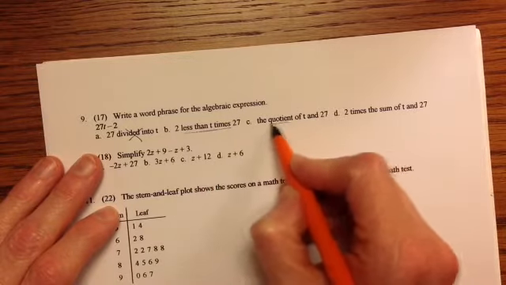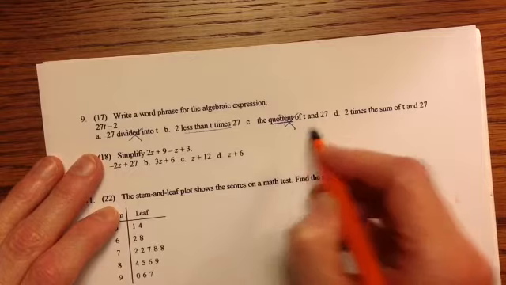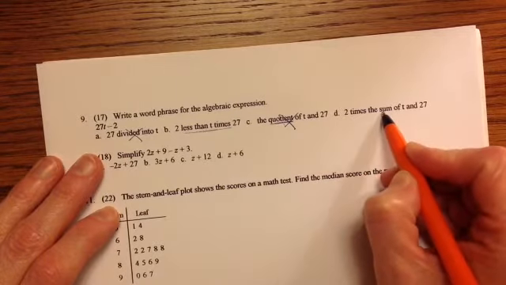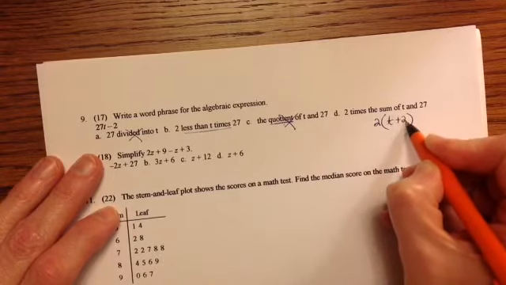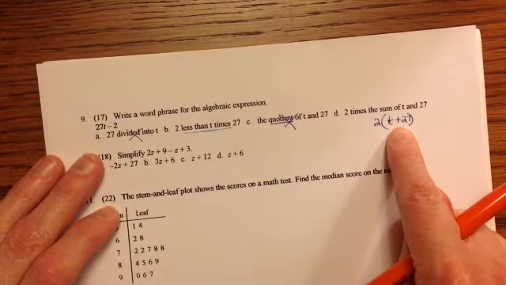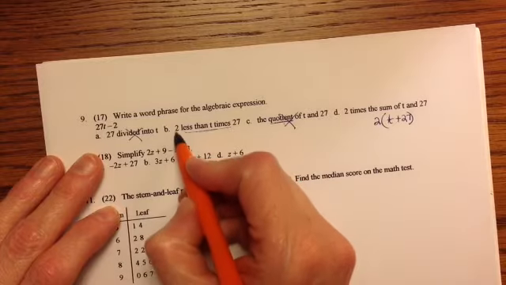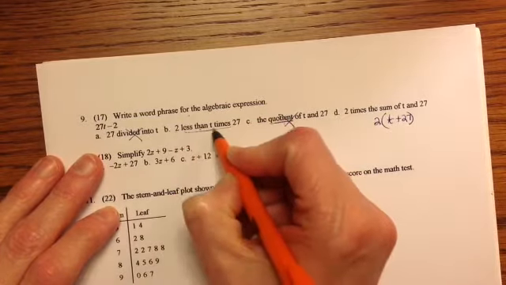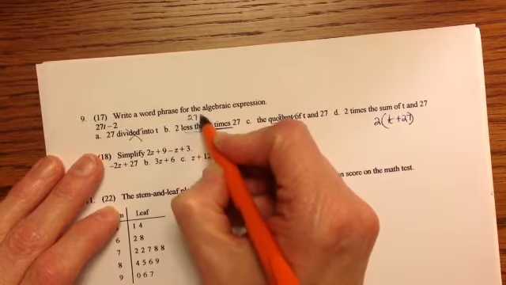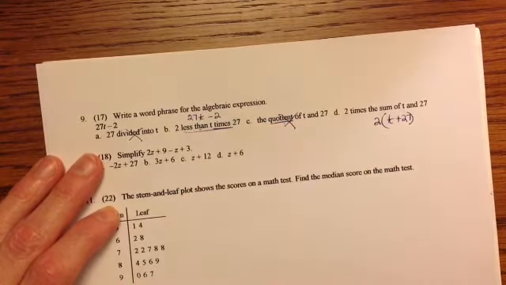The quotient, that's division. There is no division in it. 2 times the sum. Now that would be 2 times parentheses. So I kind of showed you why that one's not correct. So we go back to this one. We're taking 2 away from something, and we're taking 2 away from t times 27, which we can commute and write as 27t minus 2.